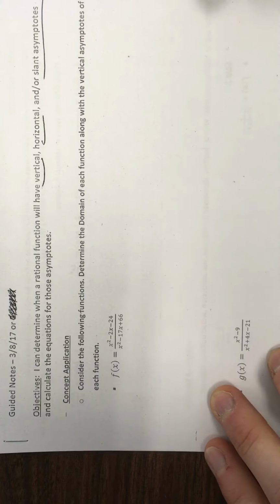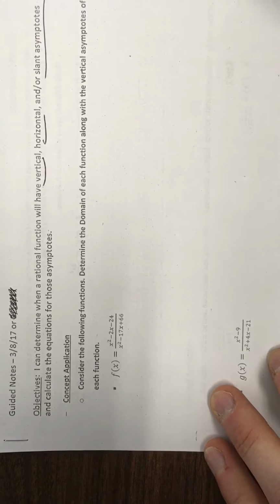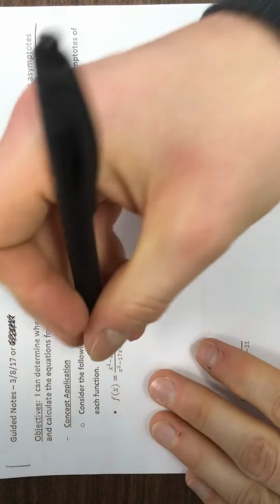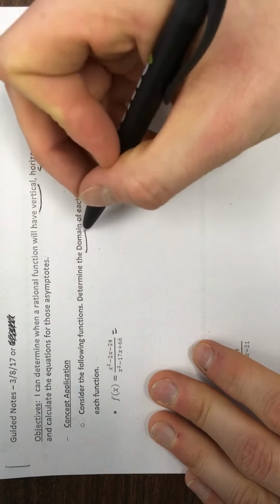This video is for March 8th. We're looking at the asymptotes, vertical, horizontal, and or slant, of a rational function. This will probably be one of two or three videos that we go over. Here, we just want to get the vertical asymptotes. So what we can do here is determine the domain. We were trying to figure out the domain and vertical asymptotes.